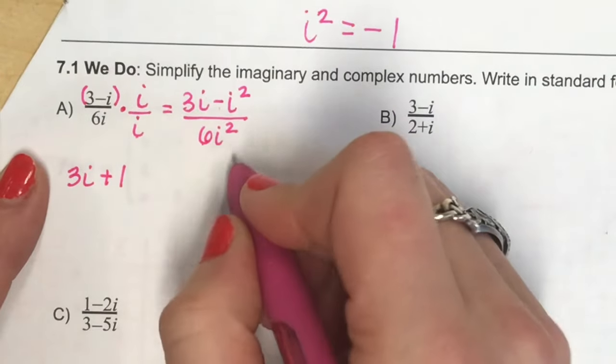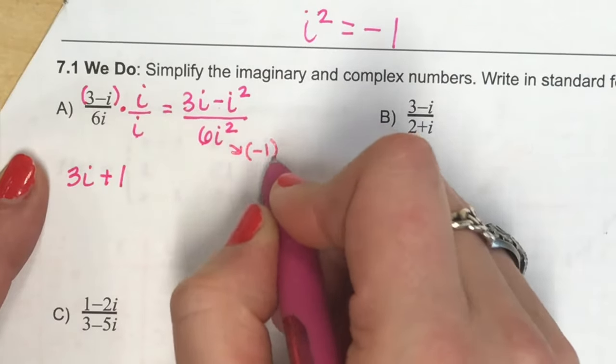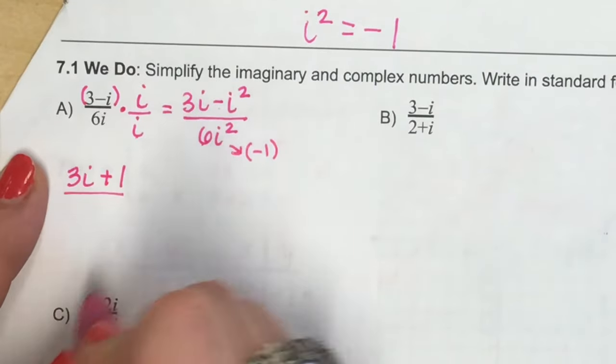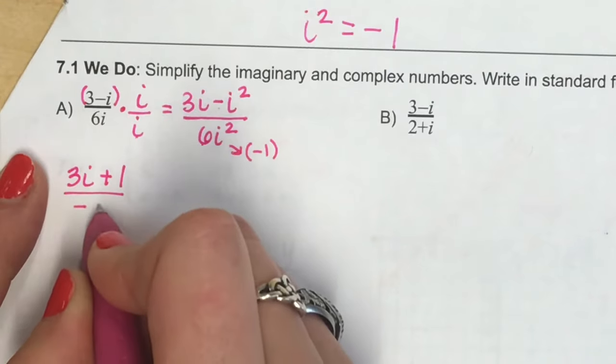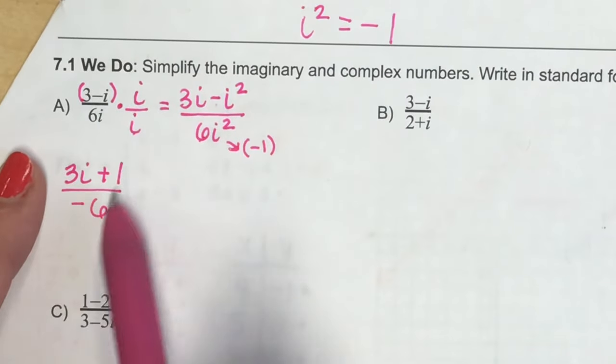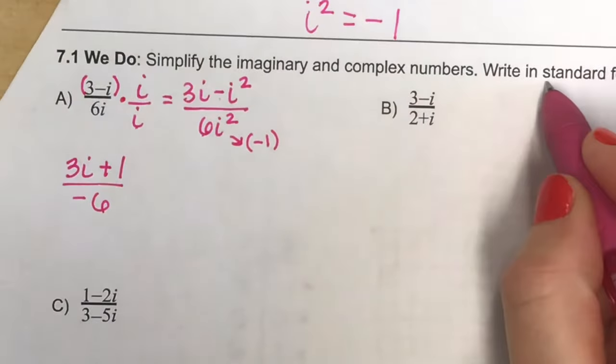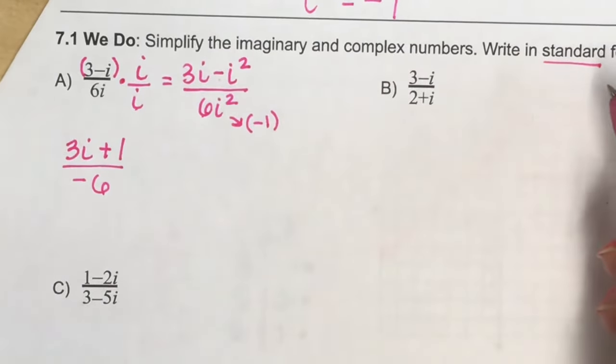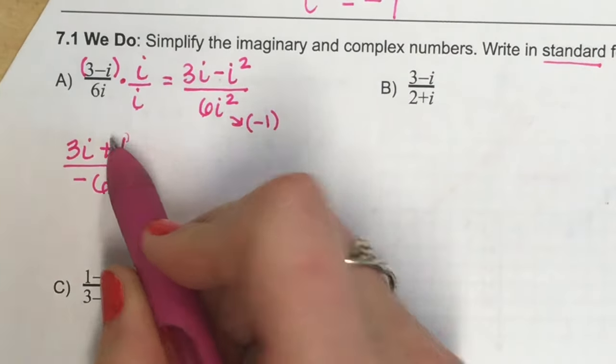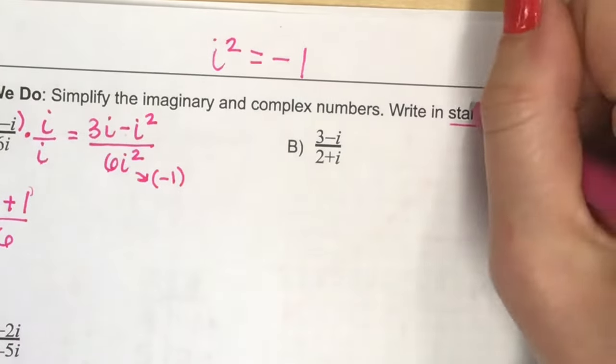6i squared, well, i squared, remember, is -1, so 6 times -1 is -6. So if I look at this, I can't reduce those numbers. They don't all have something in common, so I'm done. However, you need to make sure that if you're writing it in standard form, that you put the real part first. Okay, so maybe you need to write that down.